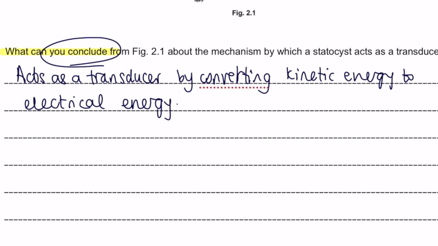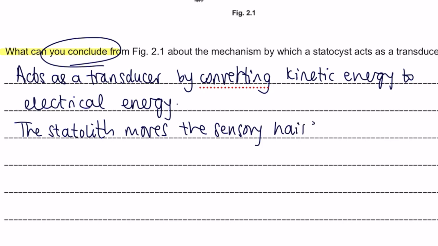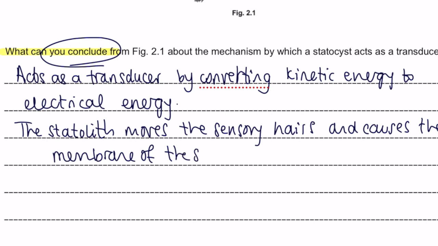What did I say? Okay. So the statolith moves the sensory hairs and causes the membrane of the sensory hairs to depolarize.